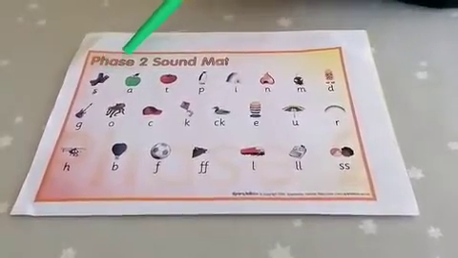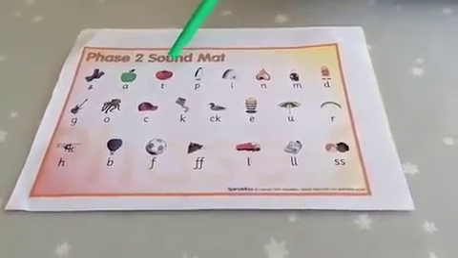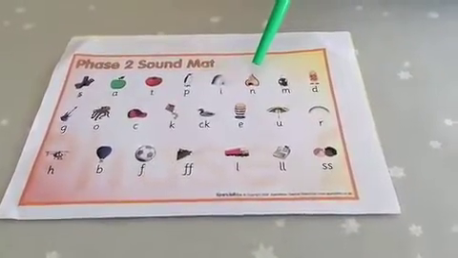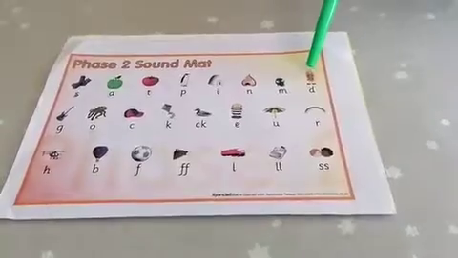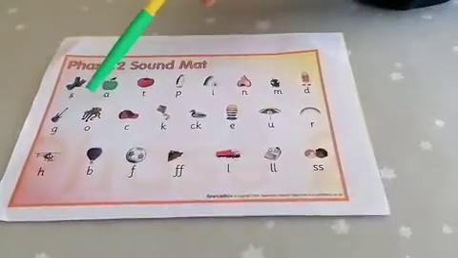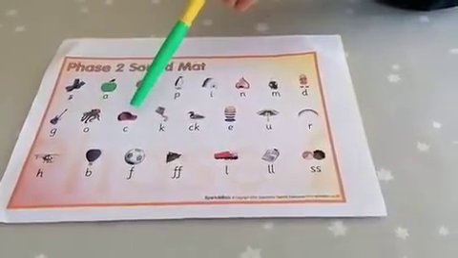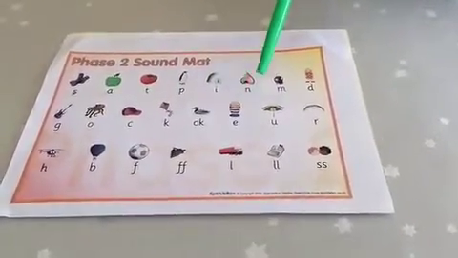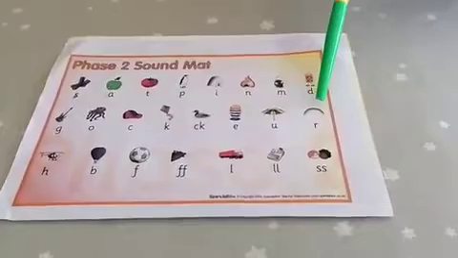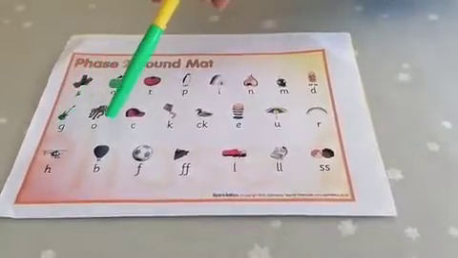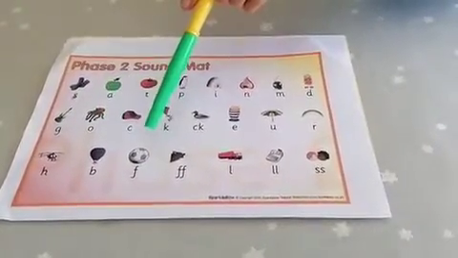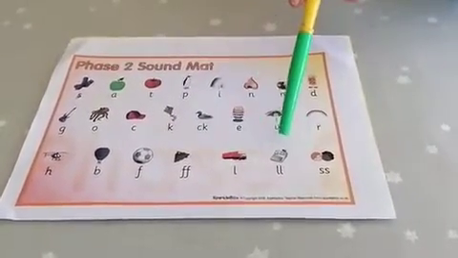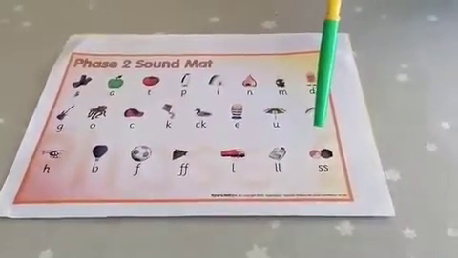S, s, a, a, t, t, p, p, i, i, d, d, g, g, o, o, k, k, e, e, b, b, o, o, s. Good girl.